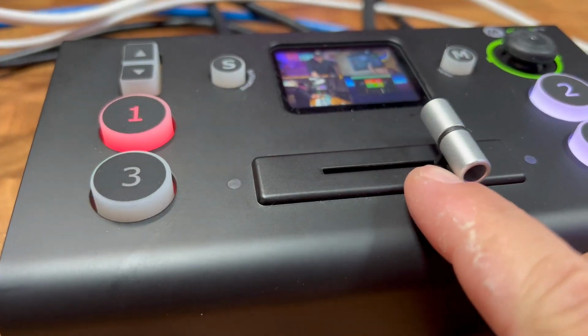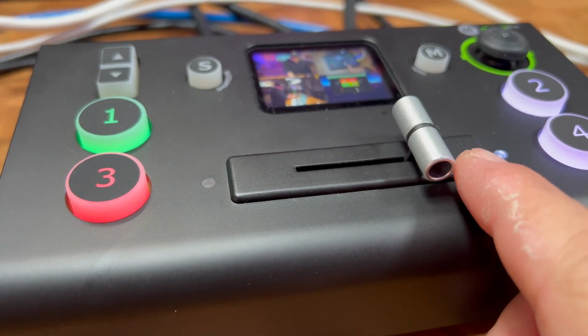So you just get a lot with this RGBlink Mini Pro. I love this thing. There's just so much to discover, so much to play around with, and I'm having a blast with it, especially when I'm doing these live streams and having multiple cameras and just switching between people. It just makes it that much more fun and more professional.